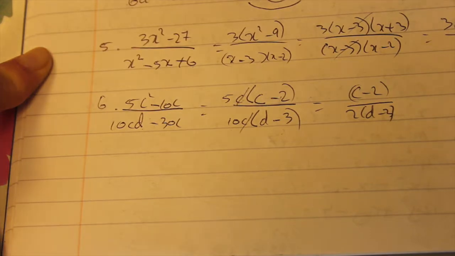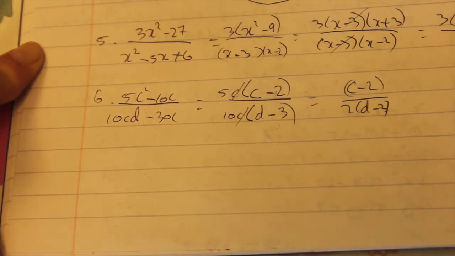Some hard examples there towards the end of that factorising chapter. Now basically if you go through the stages: common numbers, common letters, difference of 2 squares, check if you've got 4 terms that can be grouped, then easy quadratics and hard quadratics.